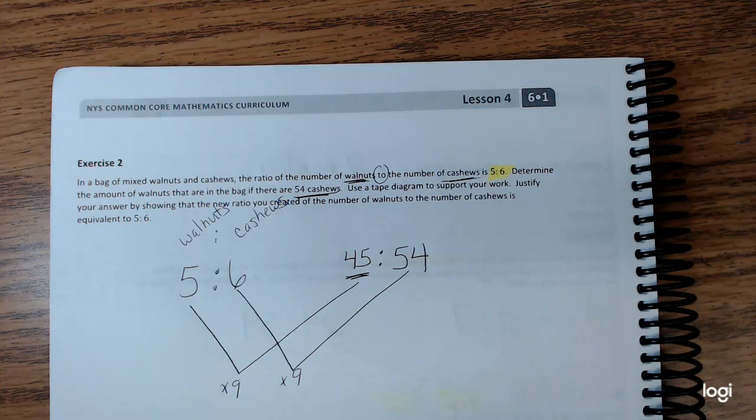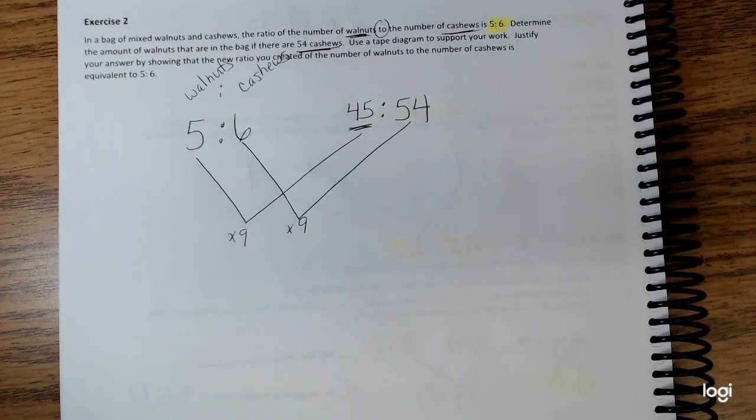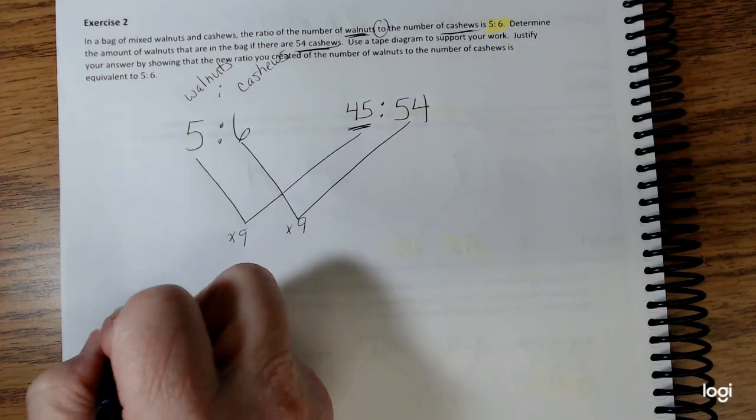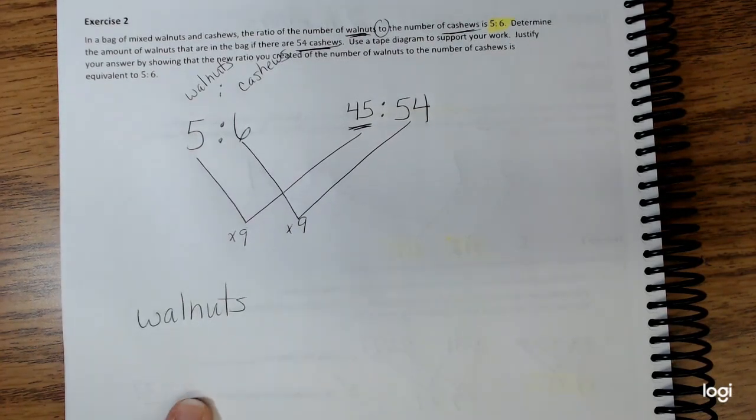Well, if you read or listen to the directions, it says that they also want us to go ahead and make what we would call a tape diagram. So we're going to move down here a little bit, and we're going to go ahead and label walnuts, and then we'll label cashews.